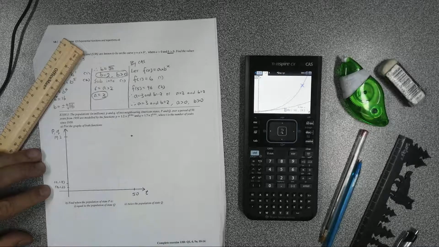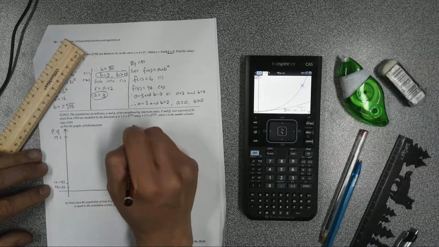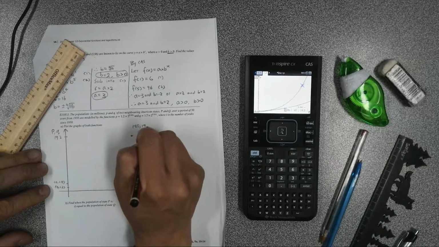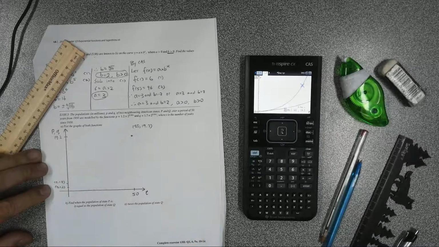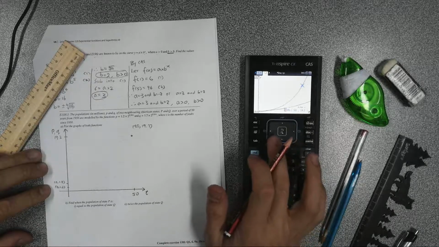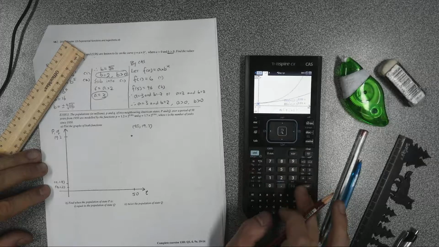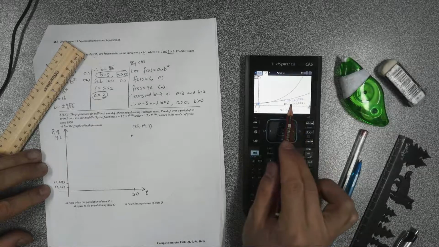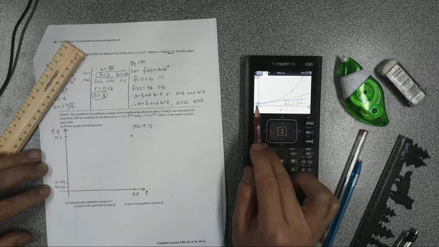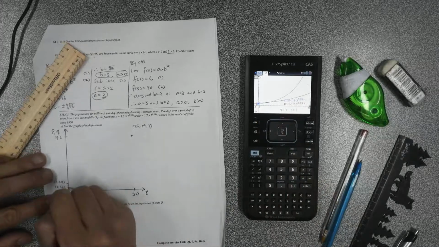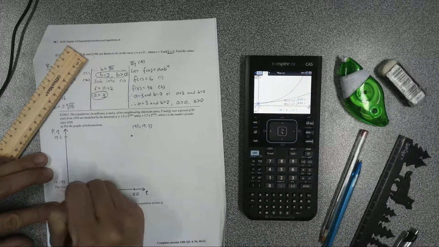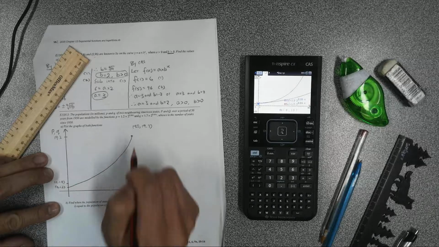I label the points there. So for our blue graph, let's remind ourselves which graph that was. That was the one that started a bit lower. So let's draw a curve to show exponential growth.